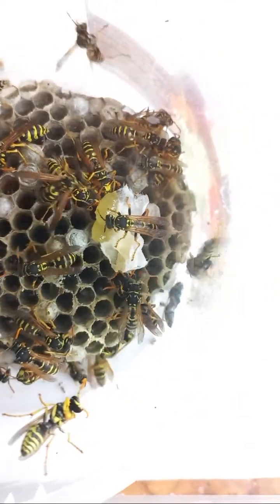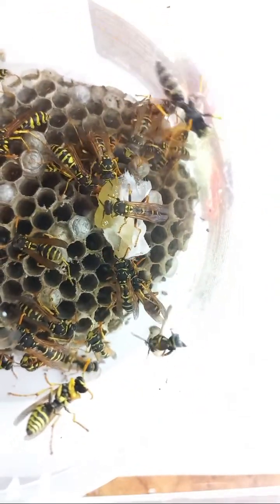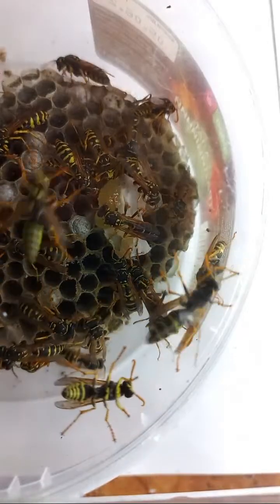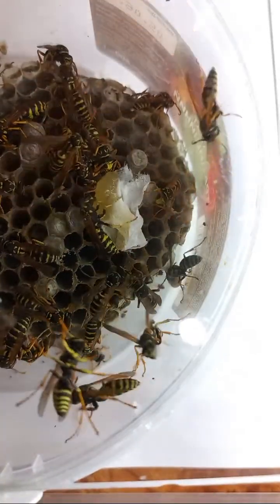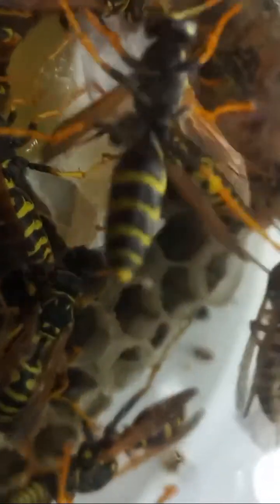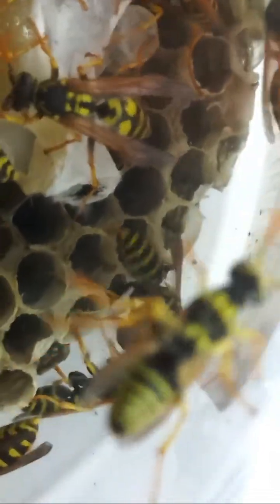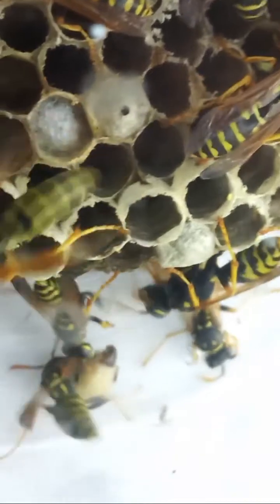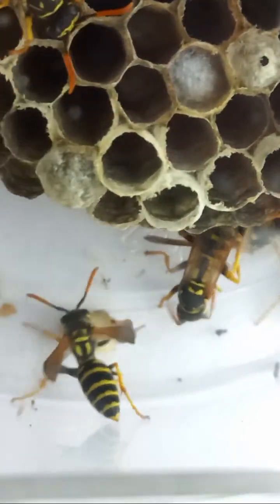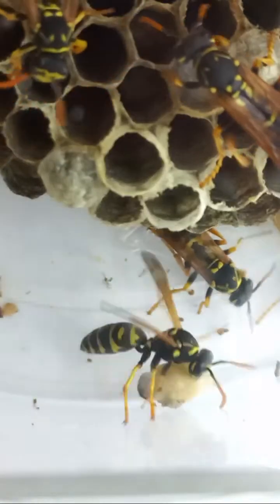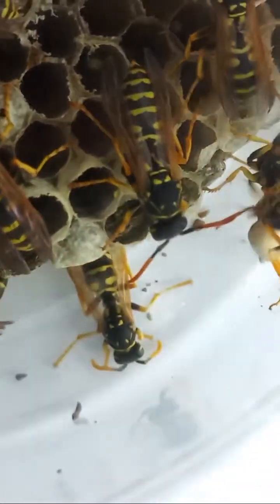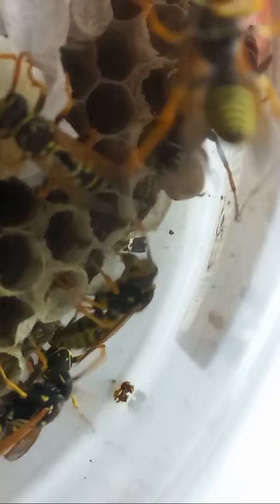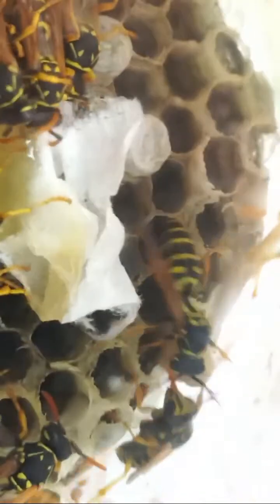And one wasp is trying to take off with a larva. Maybe the larva is dying. See, moving with the larva. Wait. You see, keeping the larva in mandibles. Yes, obviously, they ate larvae. In a situation of scarce food, we can also show cannibalism. But others are happy with honey.